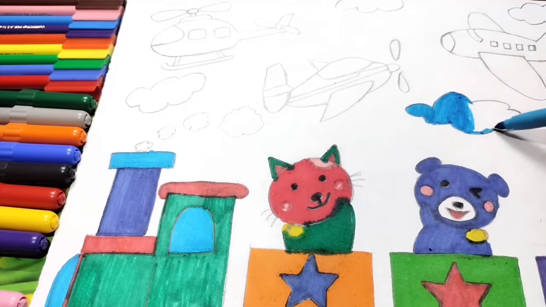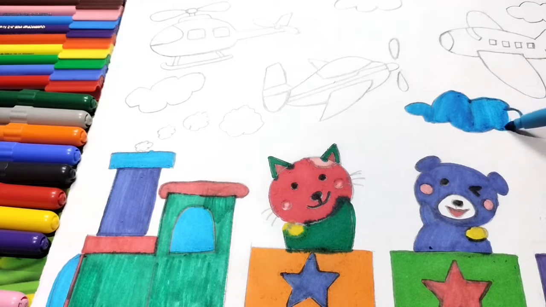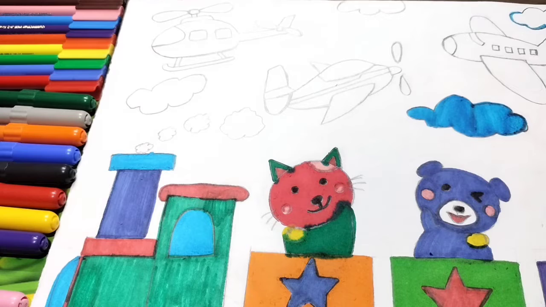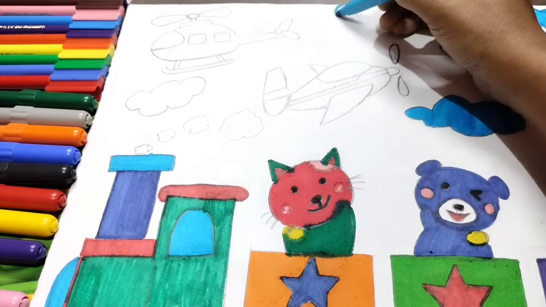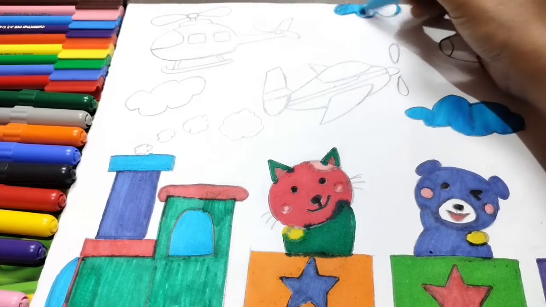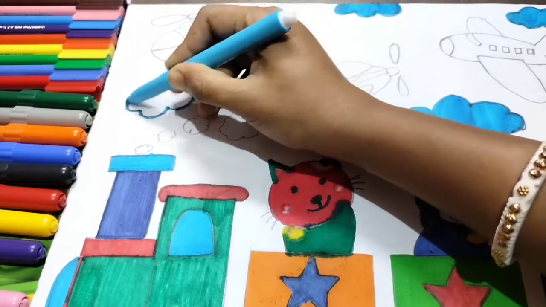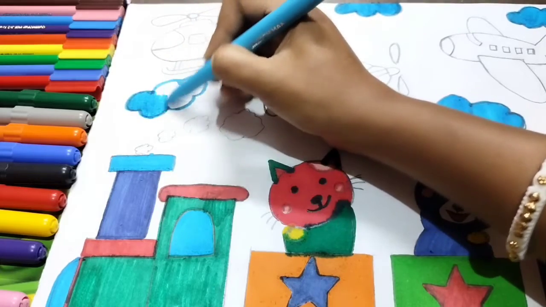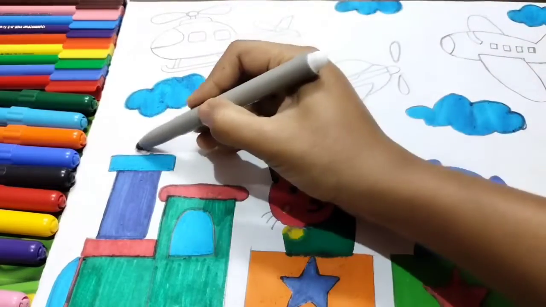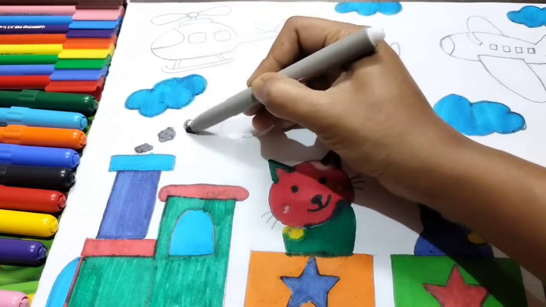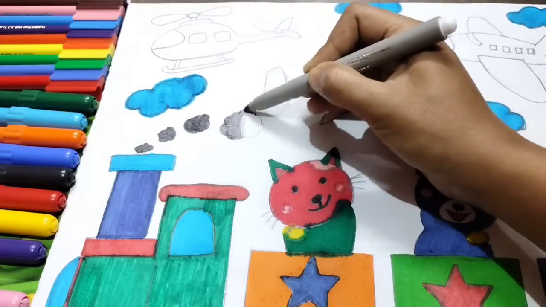Now it's time to color the clouds. You know how to color the clouds. Clouds are always light blue color. So I am using light blue color for all the clouds. I am using grey color for this smoke.